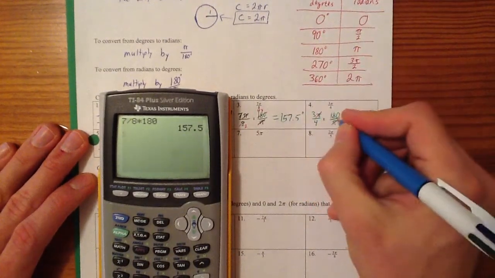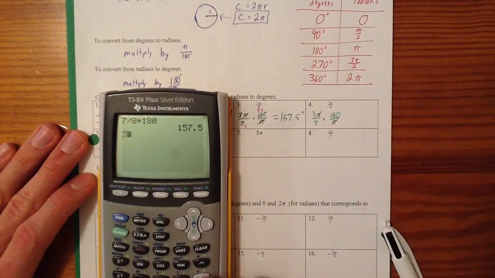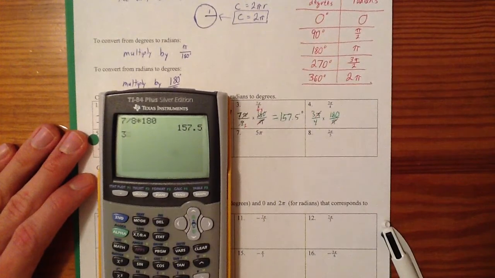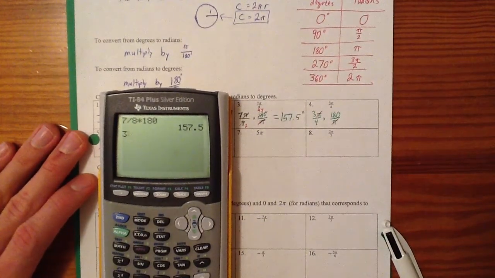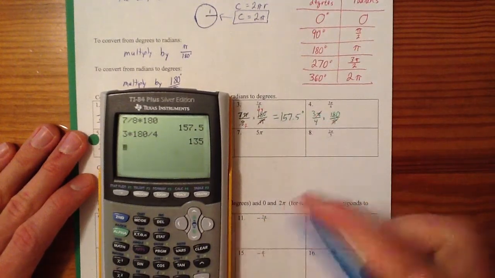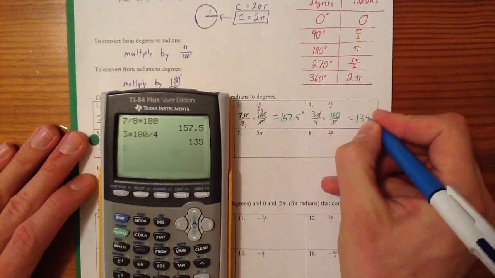We're going to cancel out our pi's, and then we go, well, 3, random pencil edges rolled across my paper. You couldn't see it, but it was there. Stupid pencil. 3 times 180 divided by 4. 135. Basically 3/4 of 180, and we end up with a 135-degree angle.